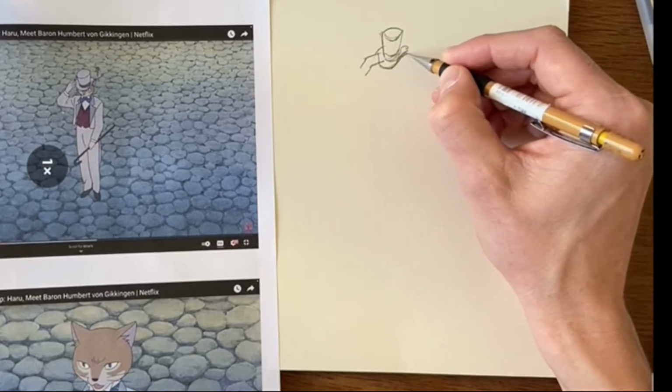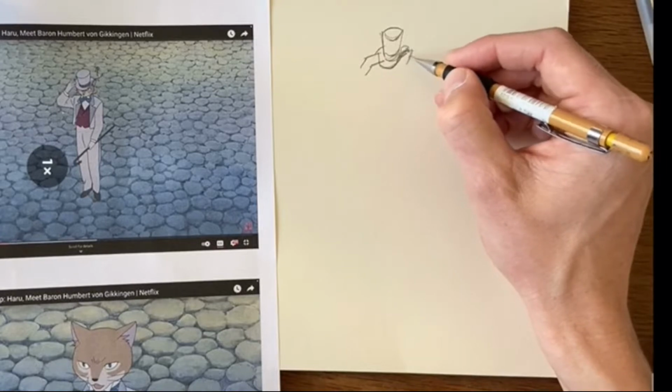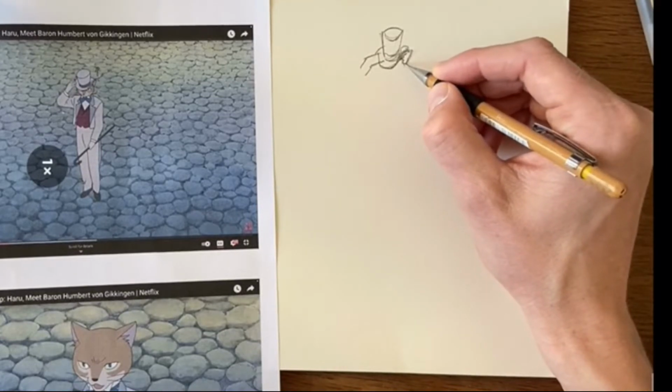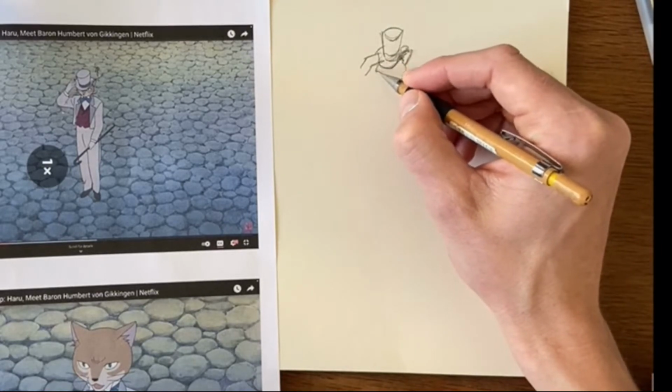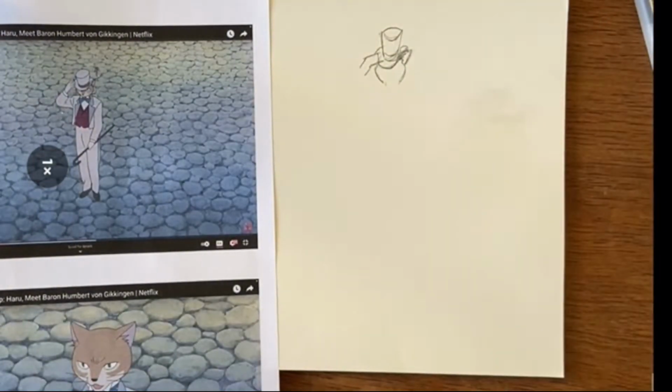You can actually see the edge of the hat here. I gotta remember that. And then his ears kind of touch the head actually. Pretty high cheekbones. Wait, maybe I should take off my hat.